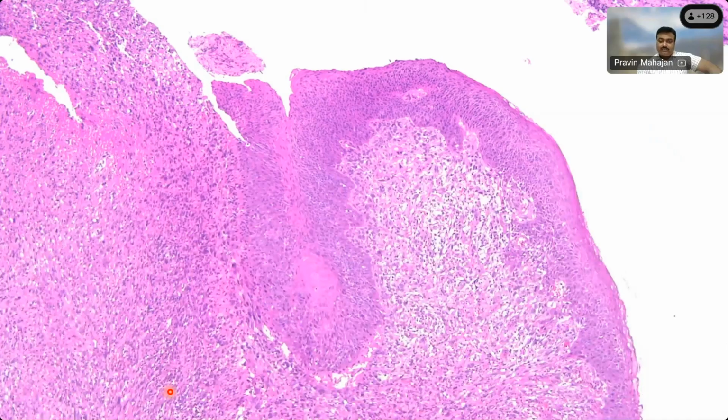So we know that we are dealing with a very malignant tumor, having a spindle cell morphology, having a lot of nuclear pleomorphism. And in one area, it also showed a surface epithelium which was intact. And this surface epithelium now looks quite different. If you compare this area with this area, here it looks like there is a lot of crowding of the nuclei, very haphazard, with loss of polarity.